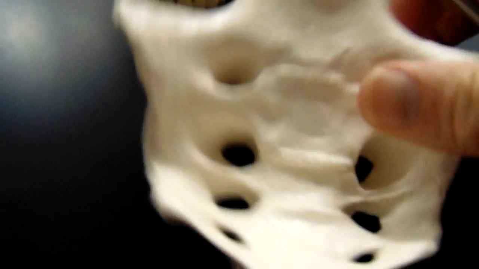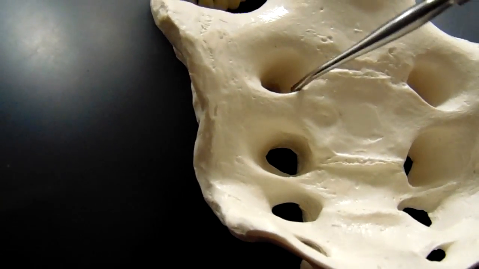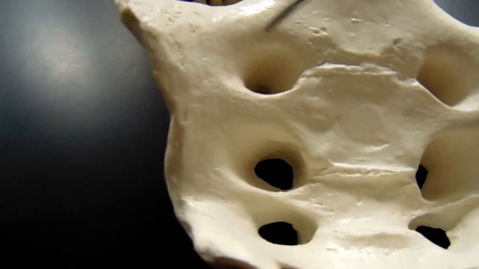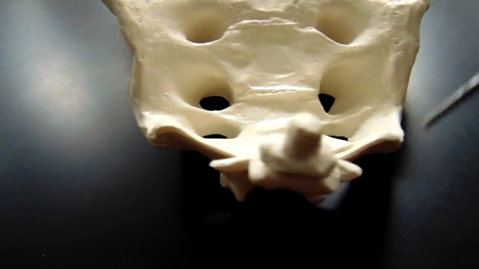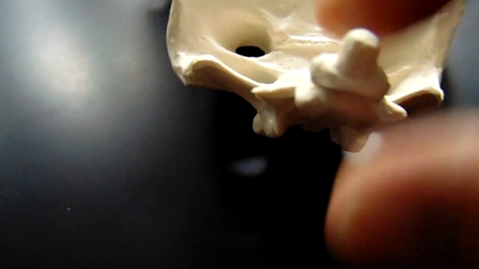So here's your sacrum bone right here. See these foramen here? Nerves run through there. Spinal nerves run through these foramen. A hole in the bone is called a foramen. And here's the coccyx bone right here. Looks like a rattlesnake tail. Coccyx bone and sacrum bone.